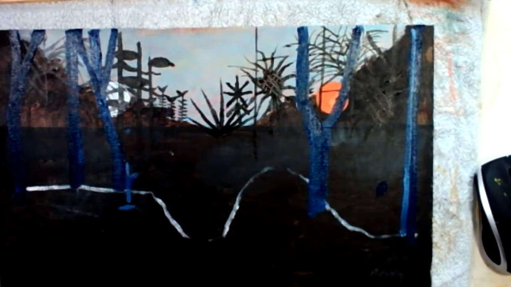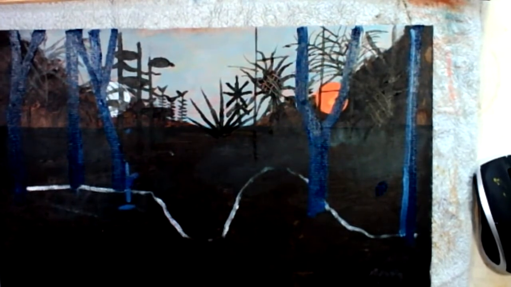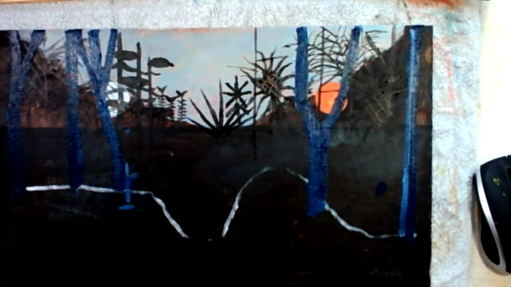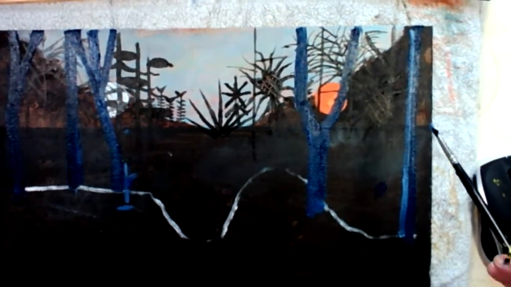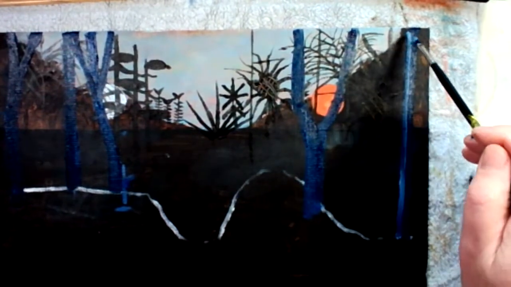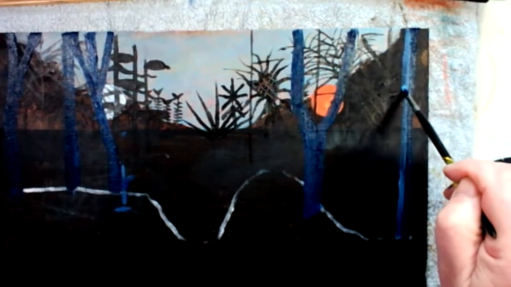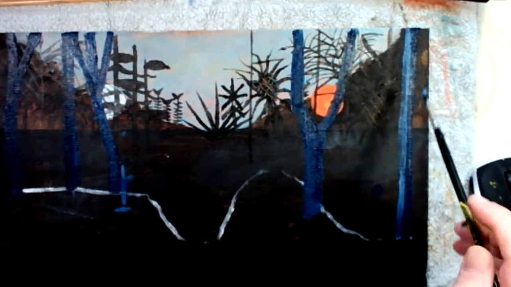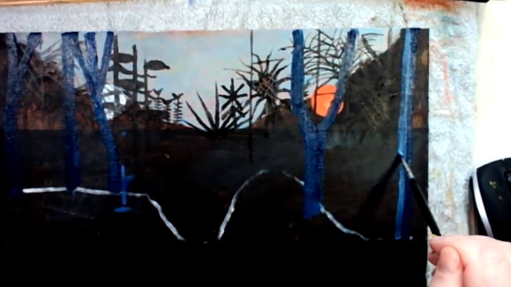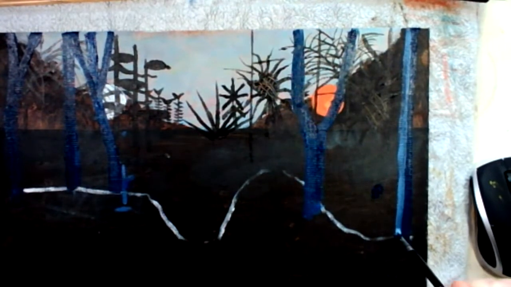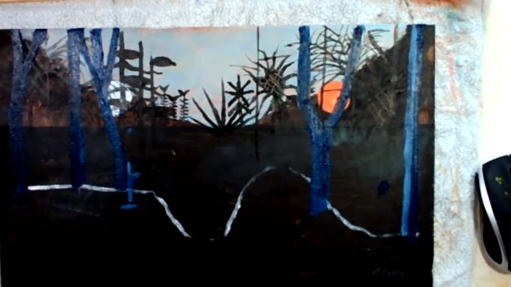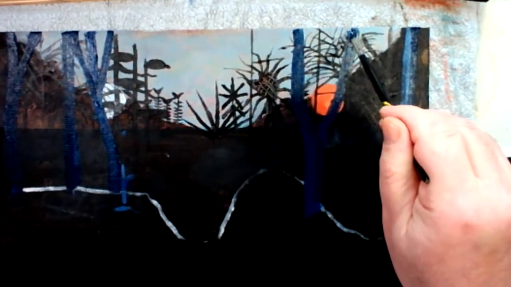And it's a mixture of the French ultramarine blue, carbon black, and titanium white. So you can see that I have lit the tree on the left-hand side. And so I'm going to do the same again with this branch here.